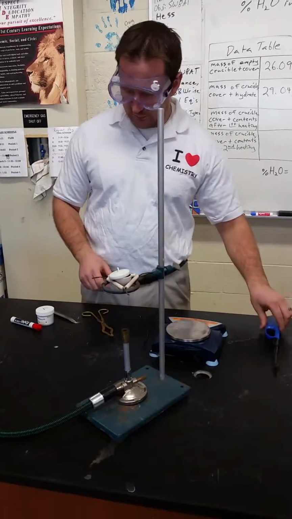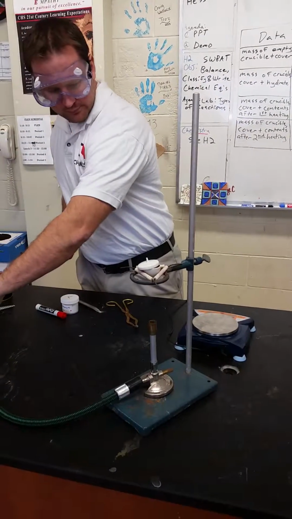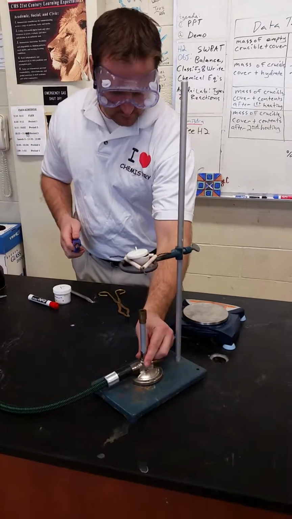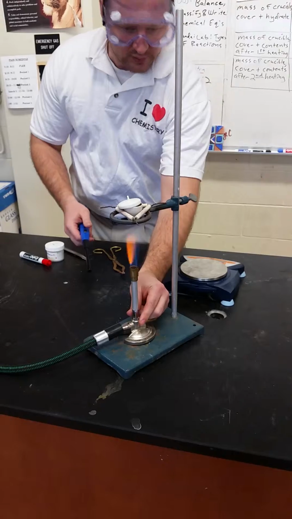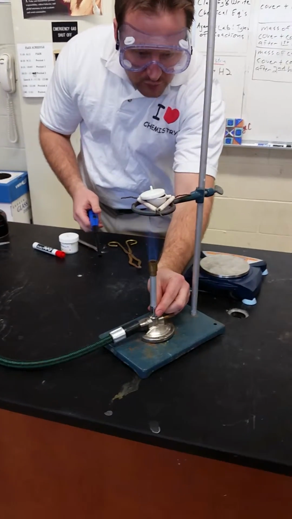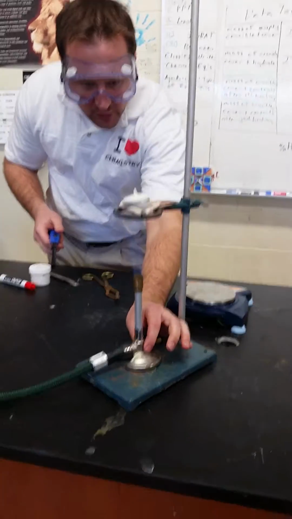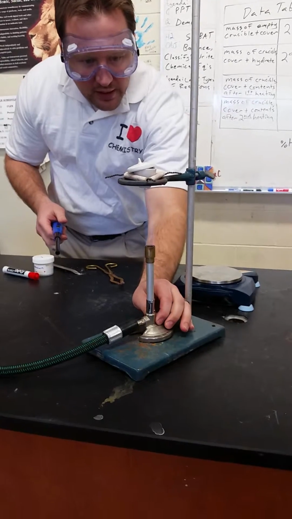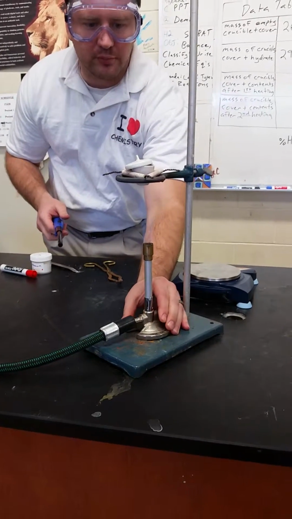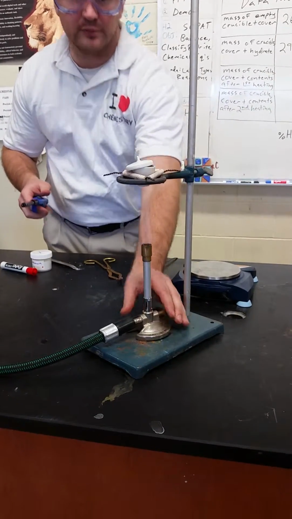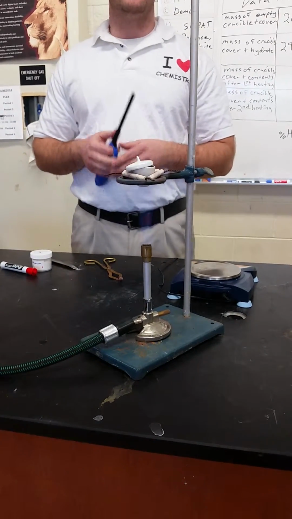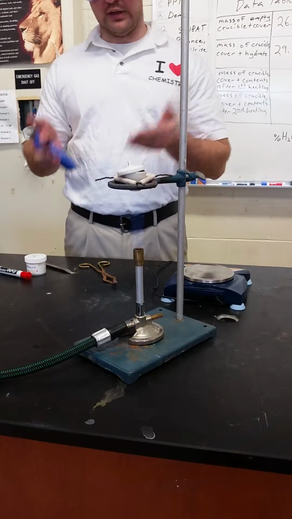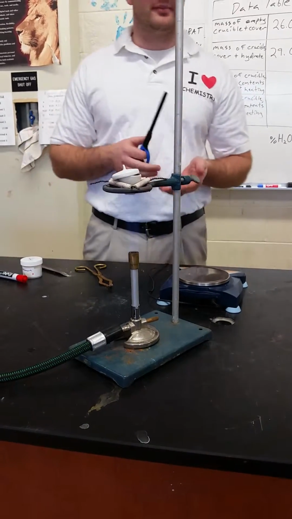Alright, so here we go. I want the tip of the inner blue cone to be right near the bottom of the crucible. That will be the hottest part of the flame, and that will do the best job of dehydrating our sample. So now I'm going to let this heat for about 20 minutes, and then we'll take it off and let it cool for a few minutes, and then we'll record the mass.